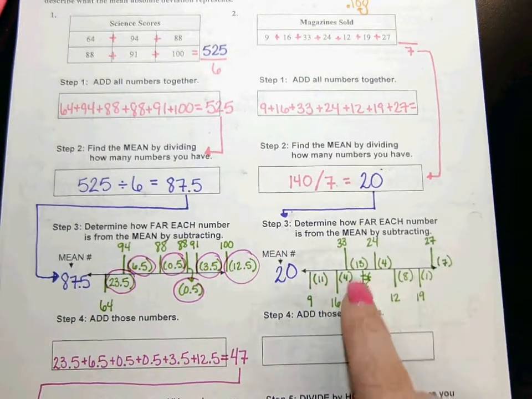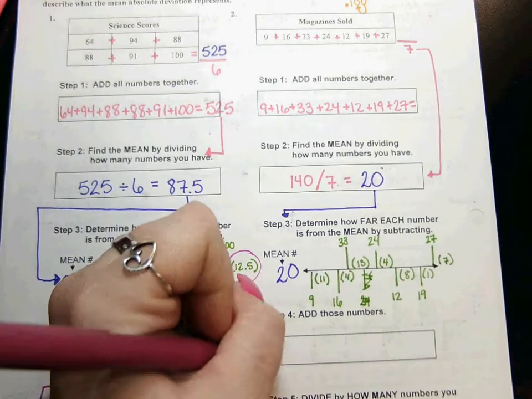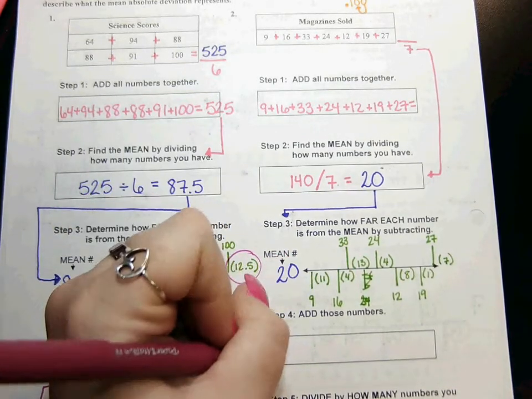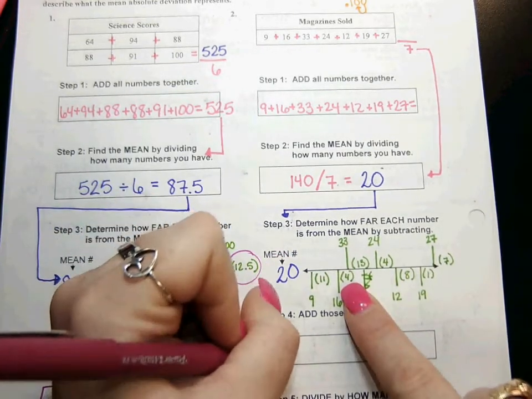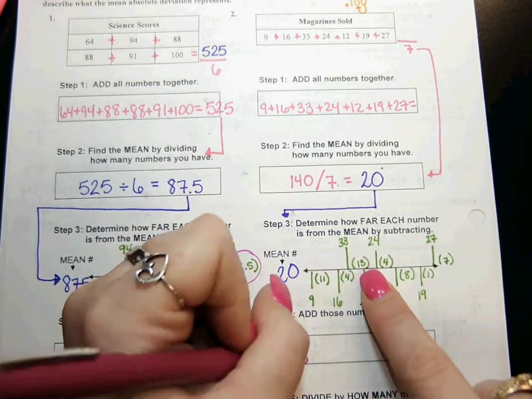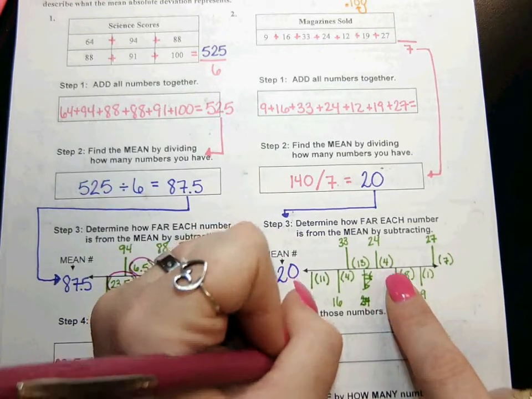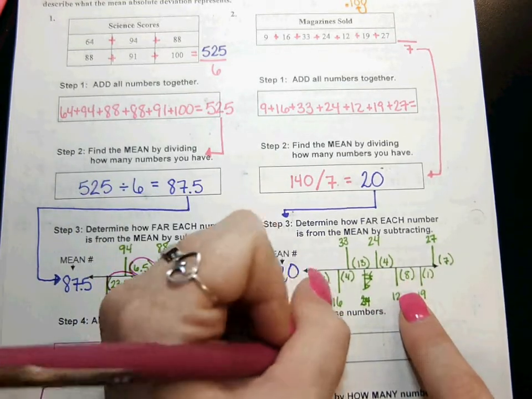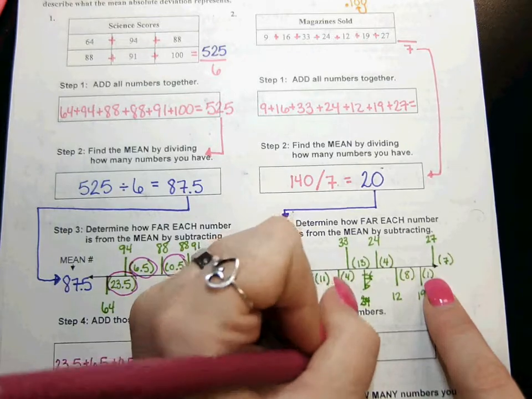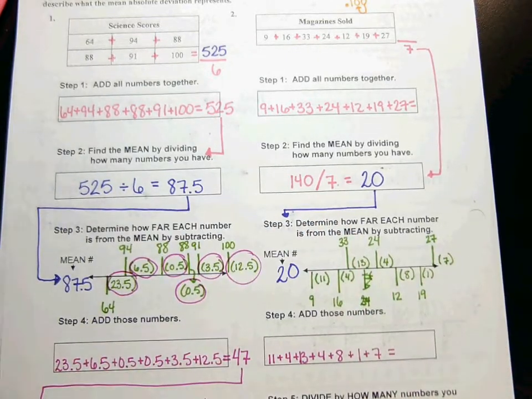So now you take all of these and add them all up. So 11 plus 4 plus 13, sorry, plus 4 plus 8 plus 1 plus 7, and that'll give you a number.